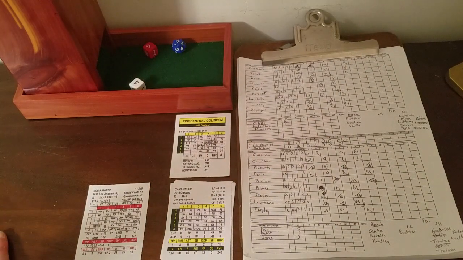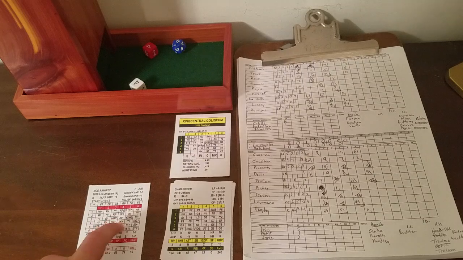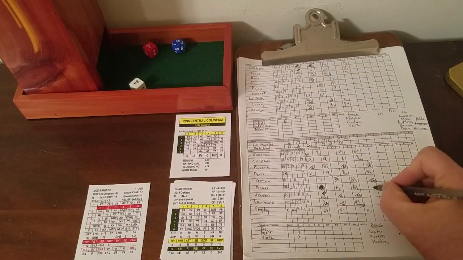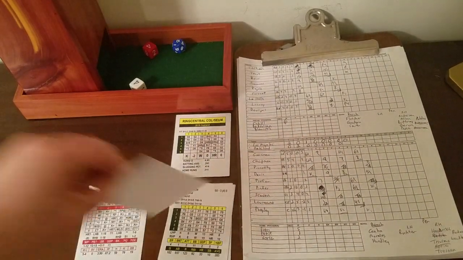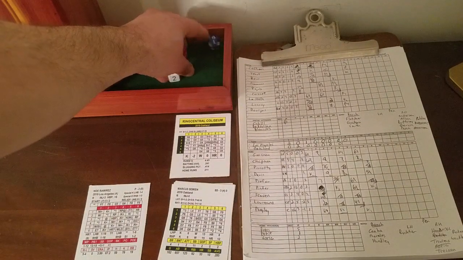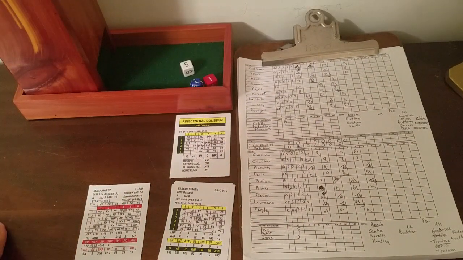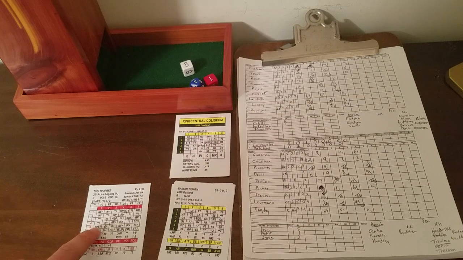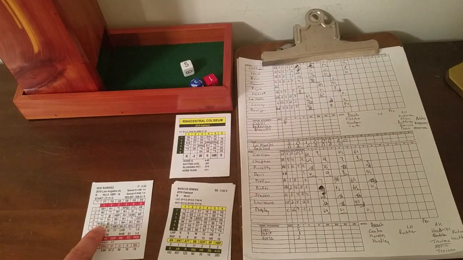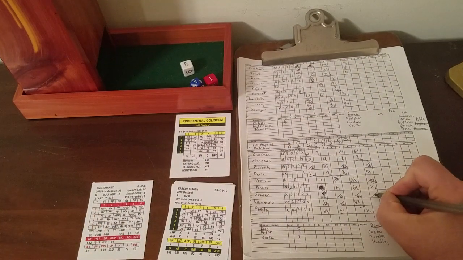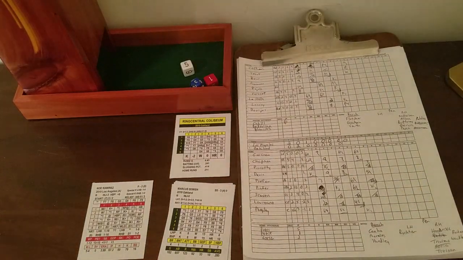Delivers to Pinder, 4-4. Strikeout plus against a righty. He's going to get him the strikeout. That's out number 2. It's a big strikeout right there. And here's Marcus Semien. 1-5 is a single right there against the right-hander. It's an S1.